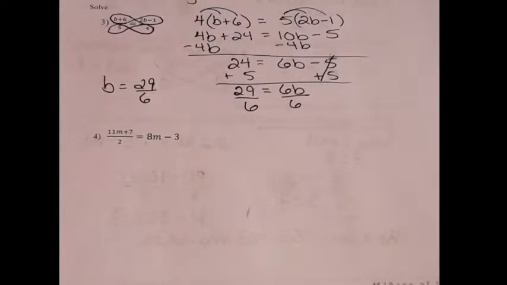Number 4, we have 11m plus 7 over 2 is equal to 8m minus 3. Go ahead and solve this. Let's see what you all come up with. All right, you are all doing phenomenal work.